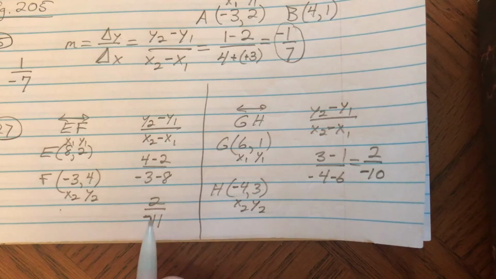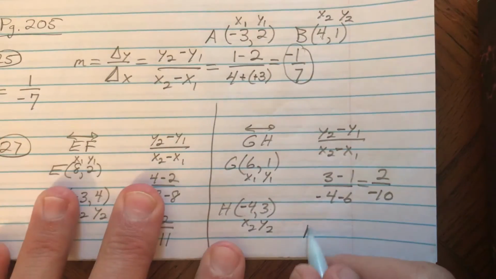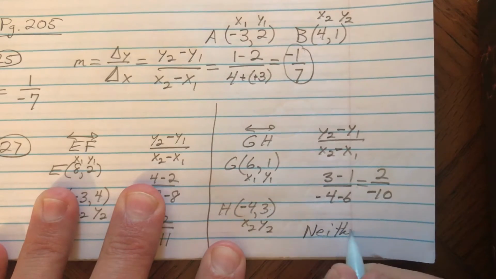I did it correctly. These are not the same, so they're not parallel. And they are not negative reciprocals, so they're not perpendicular. So we're going to say neither.